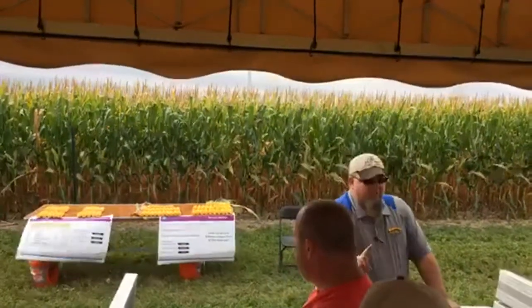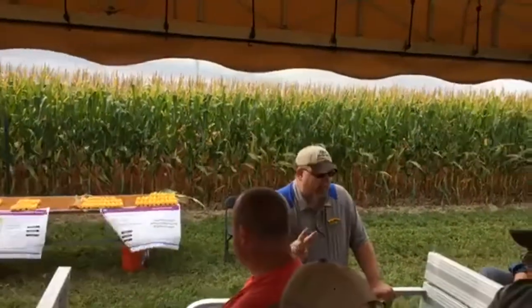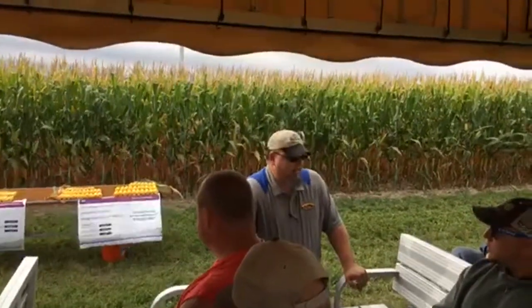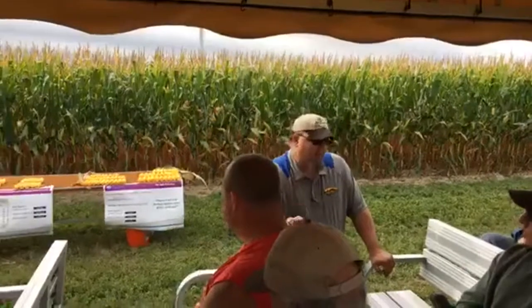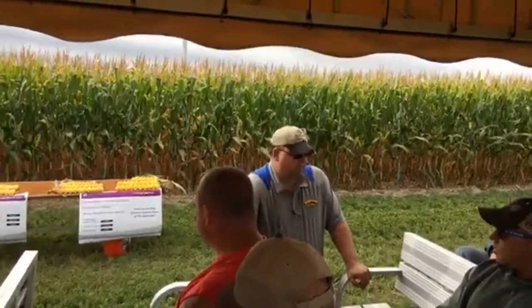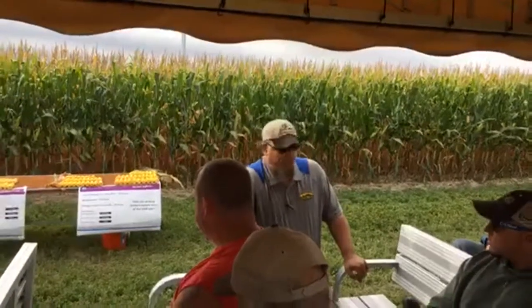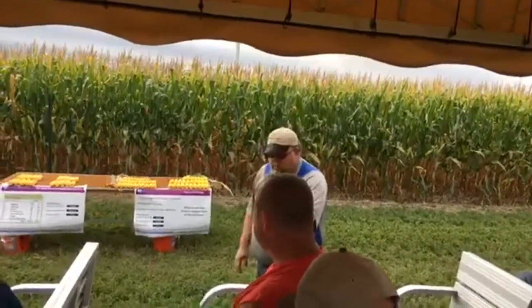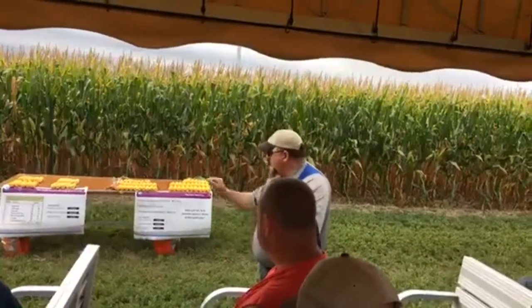In fact, when you compare nitrogen and weather together, when you combine those, that's about 50% of your yield right there. So nitrogen management and weather together work to control almost half of what y'all are going to end up putting in your bin. So this is an educational stop here about nitrogen management.